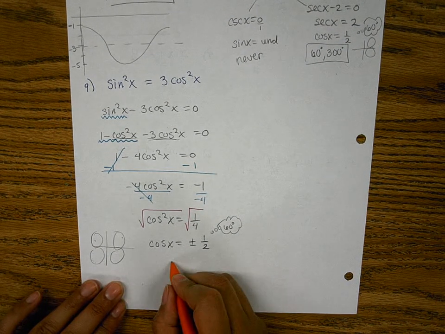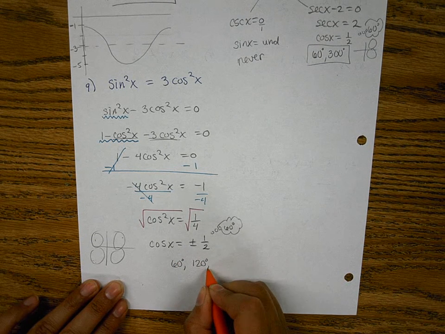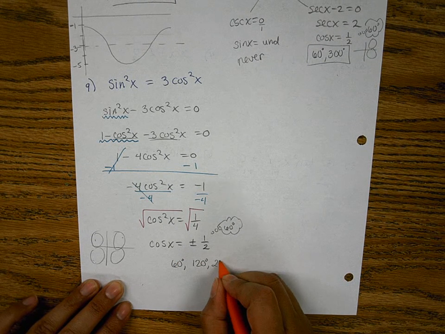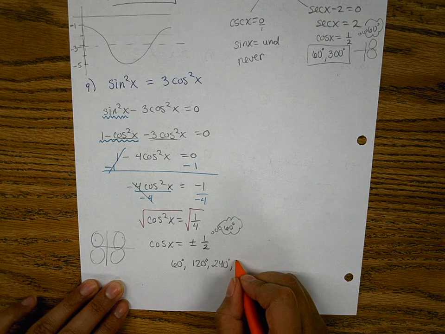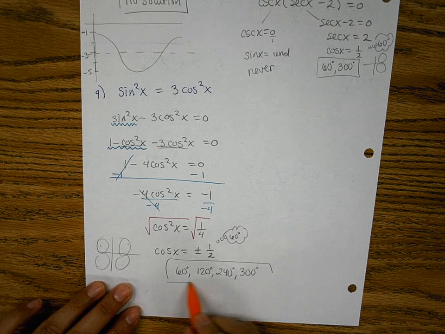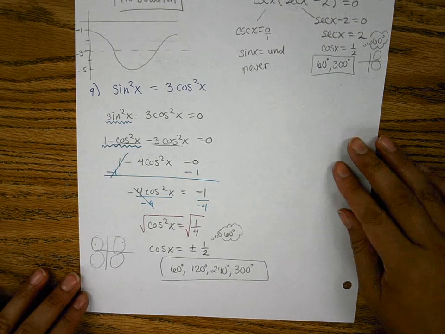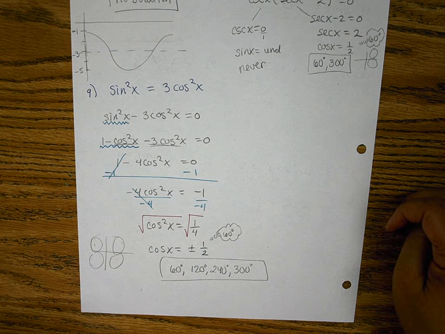There's 2 quadrants where cosine's positive, 2 quadrants where cosine's negative. So 60 degrees, 120 degrees for quadrant 2, 240 for quadrant 3, and 300 for quadrant 4. And that is it for this lesson.